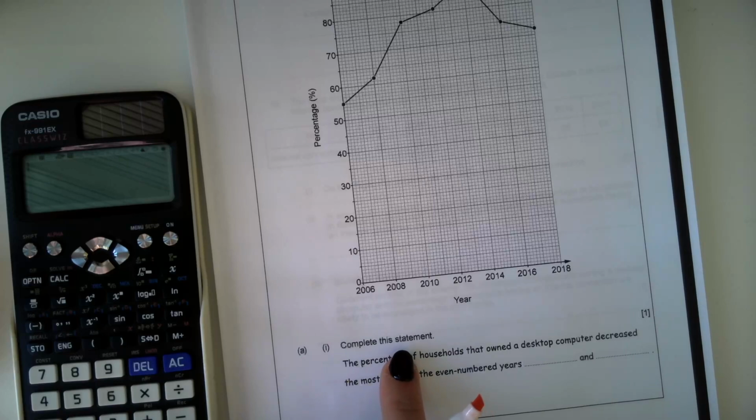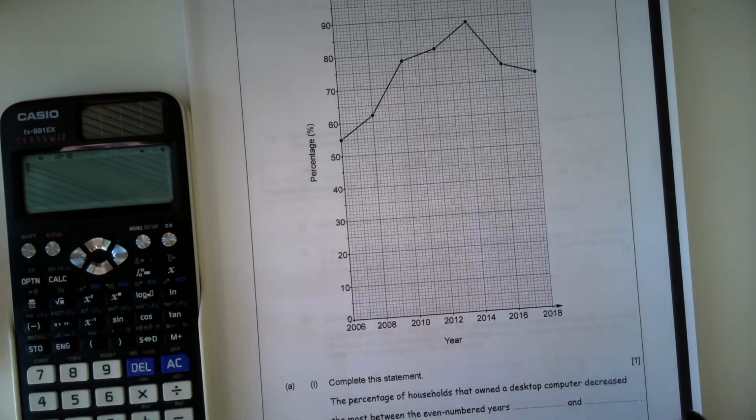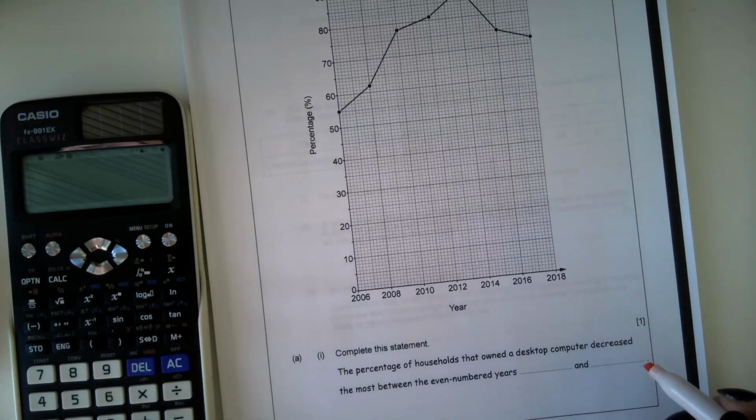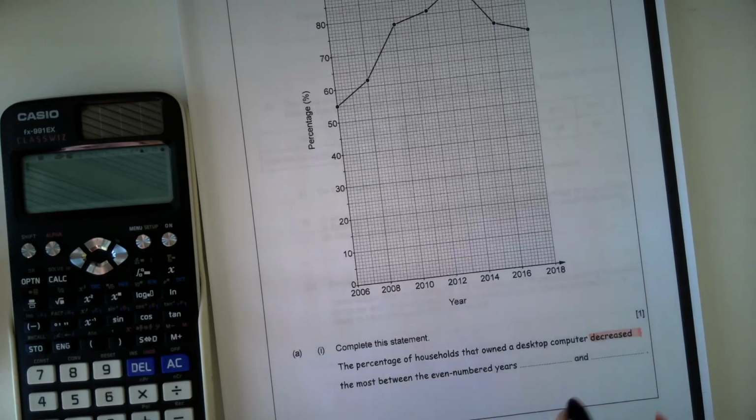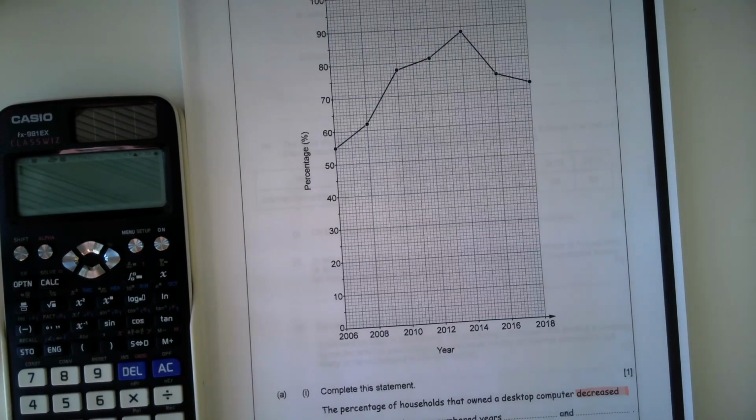Part A, complete this statement. The percentage of households that owned a desktop computer decreased the most between the even-numbered years something and something. So we're looking for the biggest decrease, okay? That's the important thing here. It's a decrease, not an increase, it's a decrease. So let's look at the points that decrease.